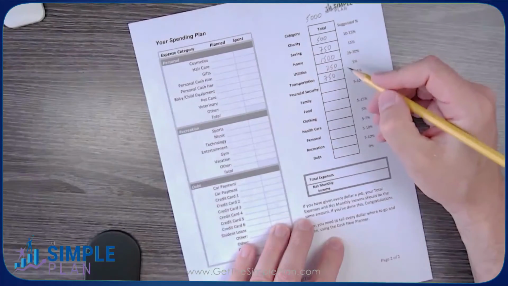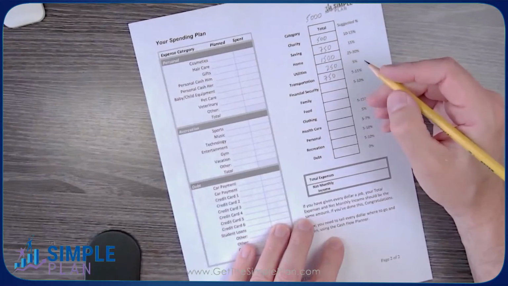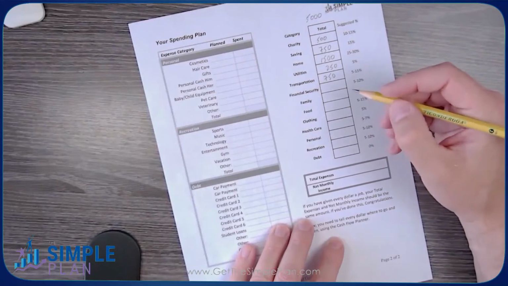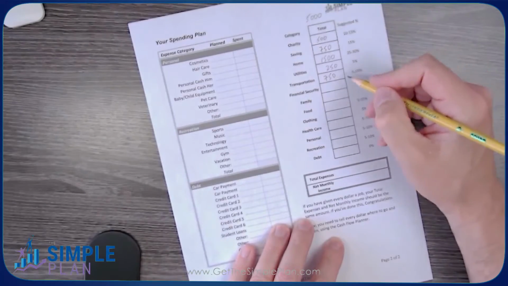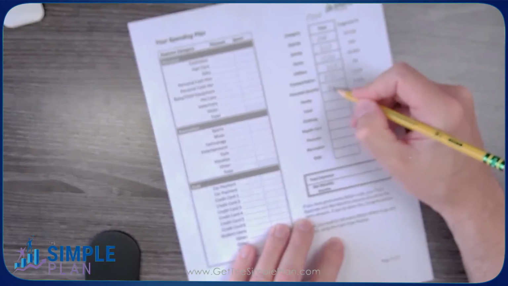Financial security, we'll talk about that another time, but that's kind of the bubble wrap around your entire financial plan. It includes things like an emergency fund, life insurance, all that good stuff. You want to go with, we'll go low end here and call it 5%.